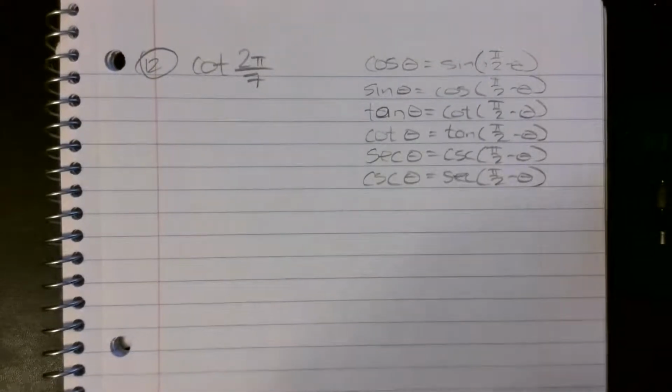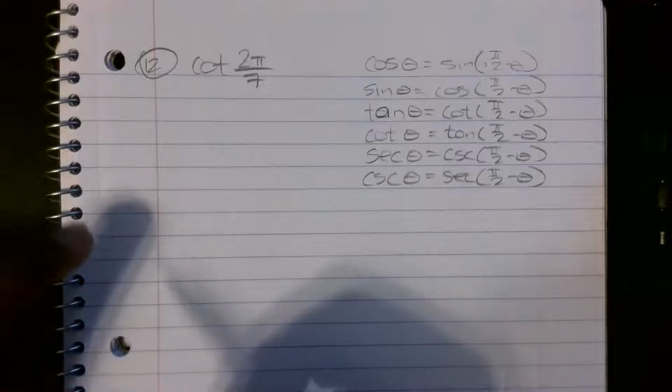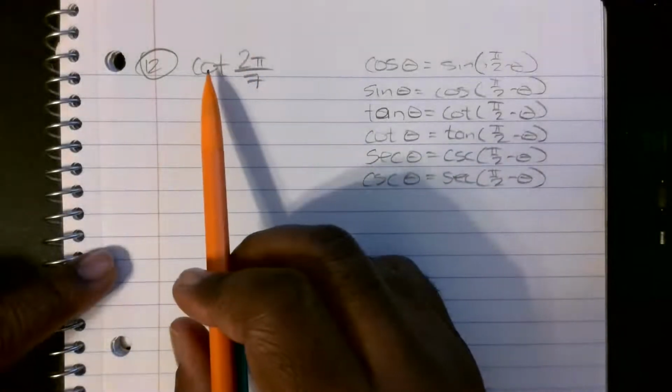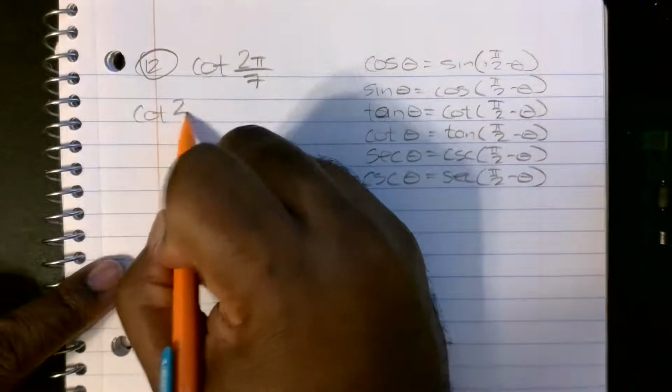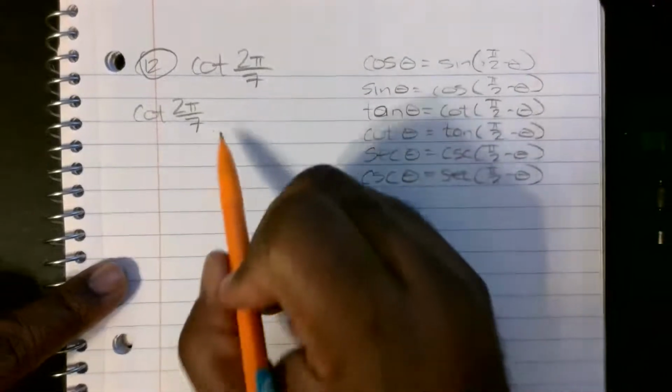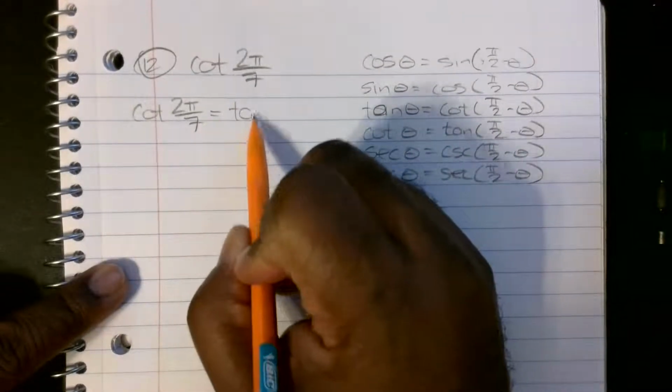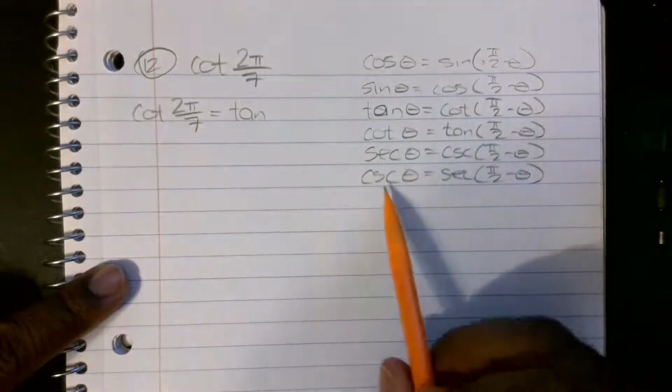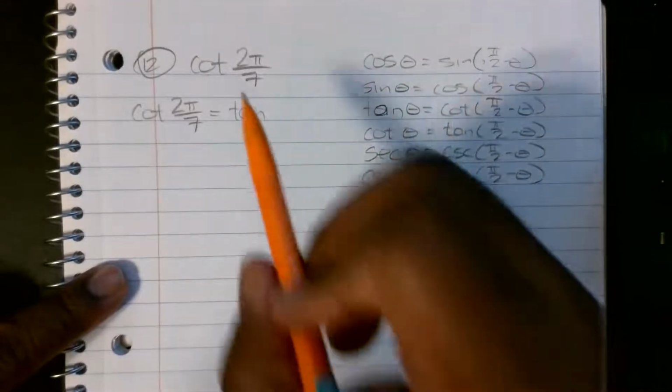They kind of go together if you think about it: sine, cosine, tangent, cotangent, secant, cosecant. So if I have cotangent, the cofunction of this is tangent. So cotangent of 2 pi over 7 is equal to the tangent of pi over 2 minus 2 pi over 7.